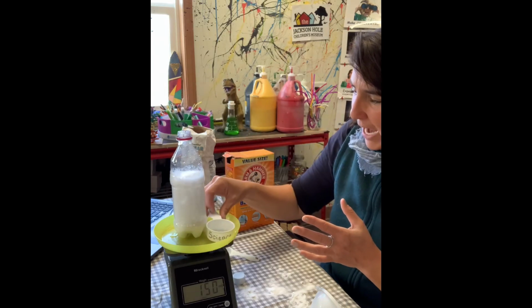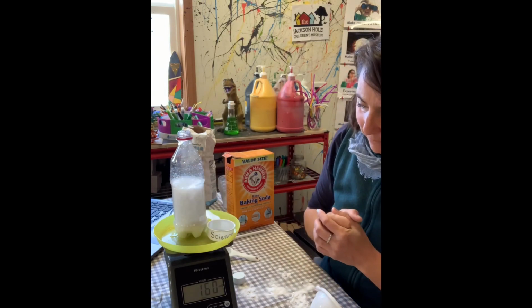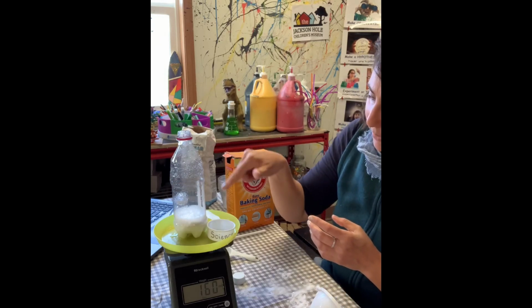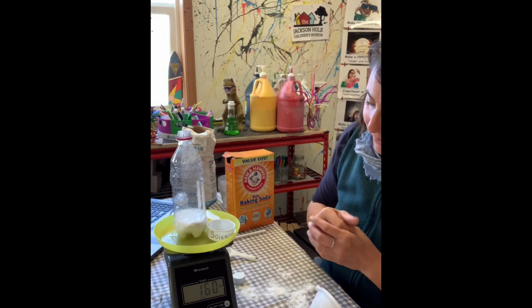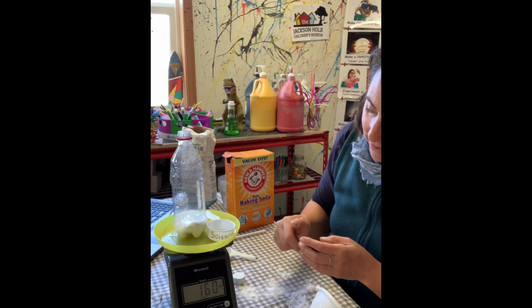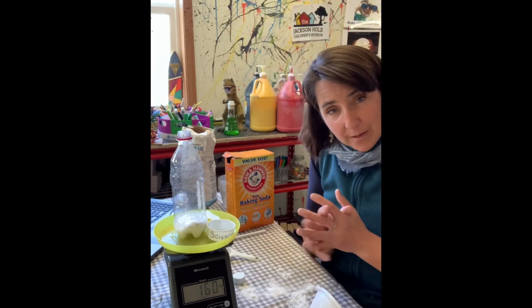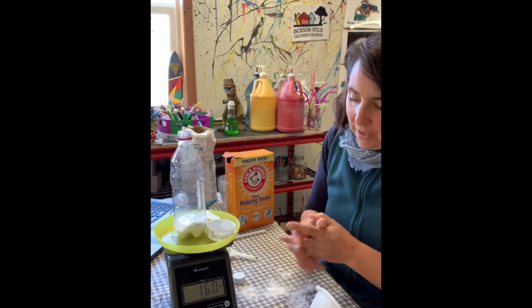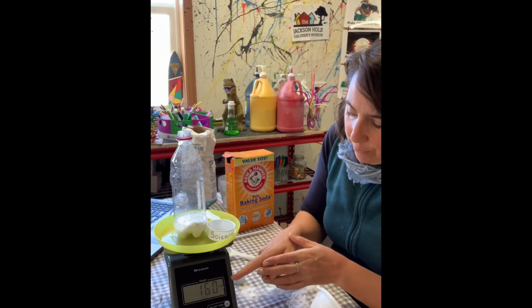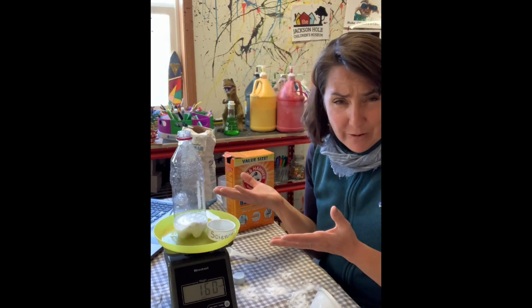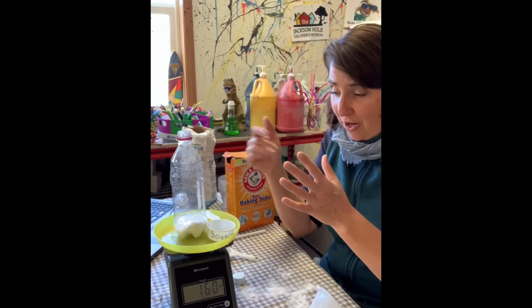you can see the reaction happen. All of that carbon dioxide is escaping. And of course, on my scale, you cannot see the change of carbon dioxide. But if I had a more precise scale, that number would go down. But carbon dioxide doesn't weigh very much. It's a gas. It's now in the air.